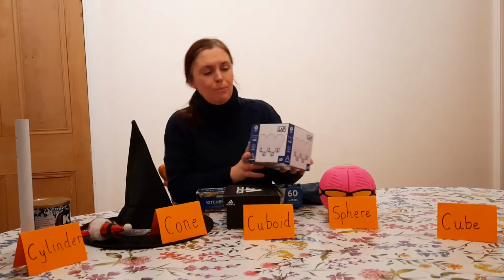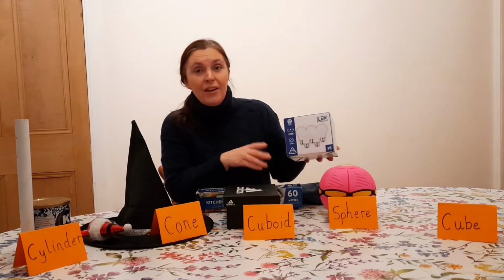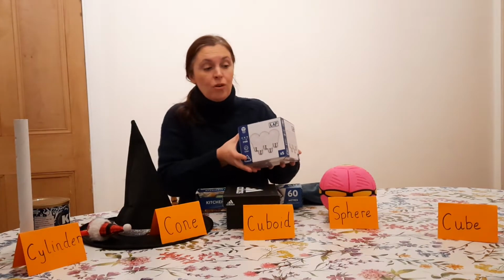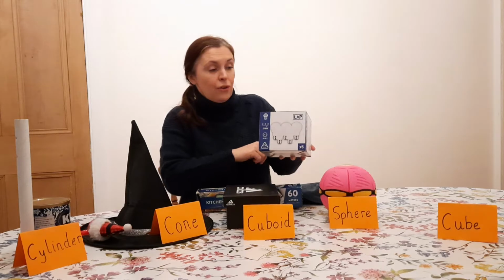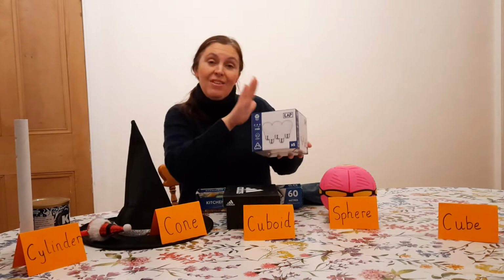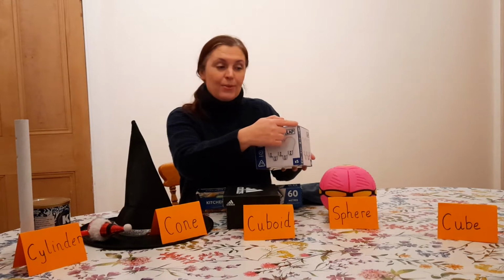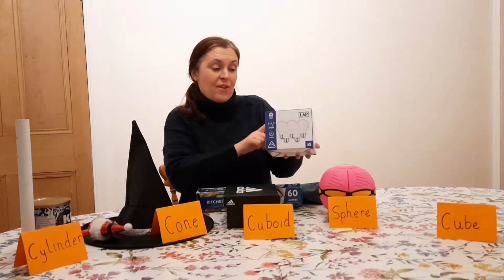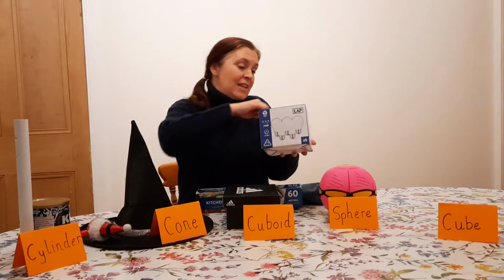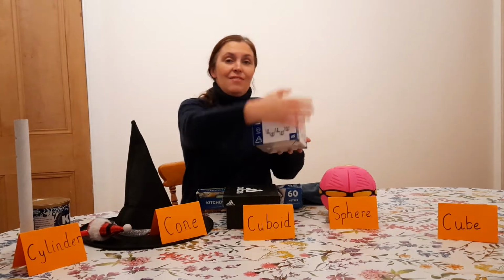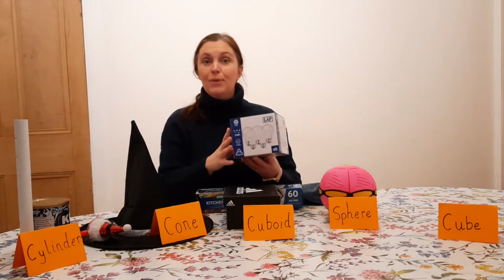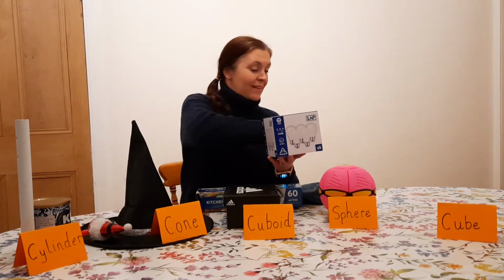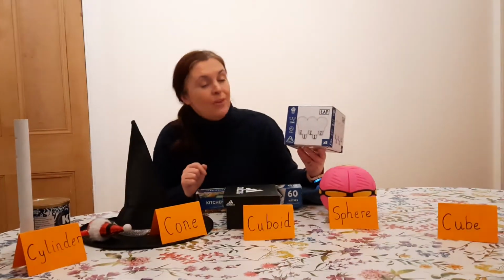So let's have a little look at this shape, boys and girls. This is called a cube. And all the cube's sides and faces are all exactly the same. It's got 1, 2, 3, 4, 5, 6 faces. And it's got edges as well. It's got 1, 2, 3, 4, 5, 6, 7, 8, 9, 10, 11, 12 edges. And shall we count the corners together? It's got 1, 2, 3, 4, 5, 6, 7, 8 corners. And that, boys and girls, is a cube.